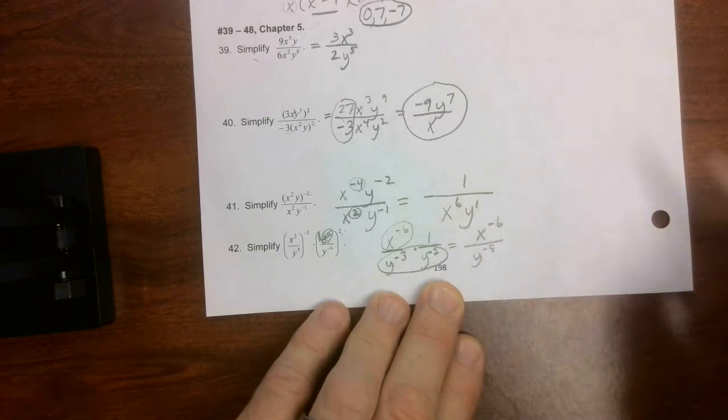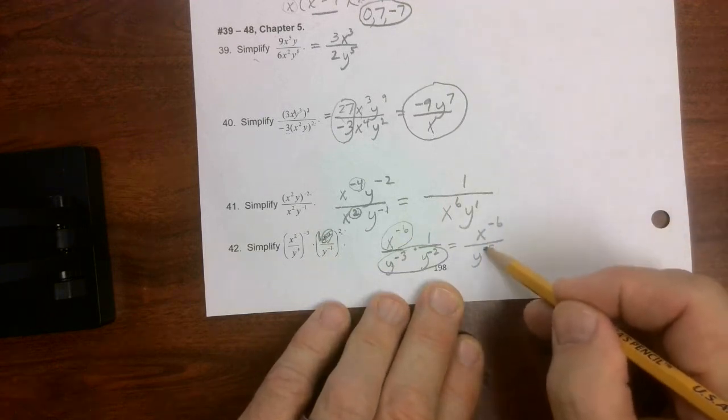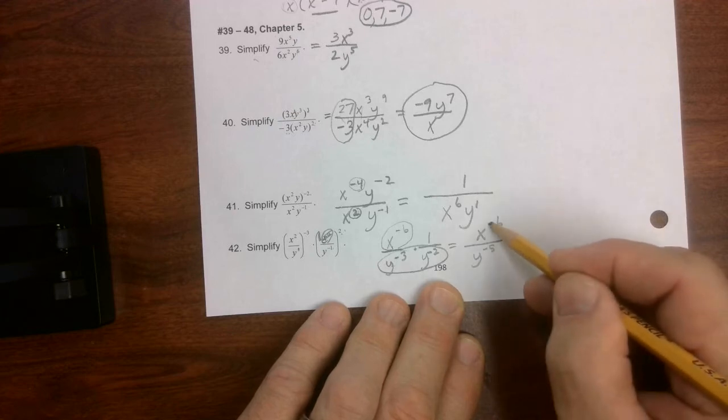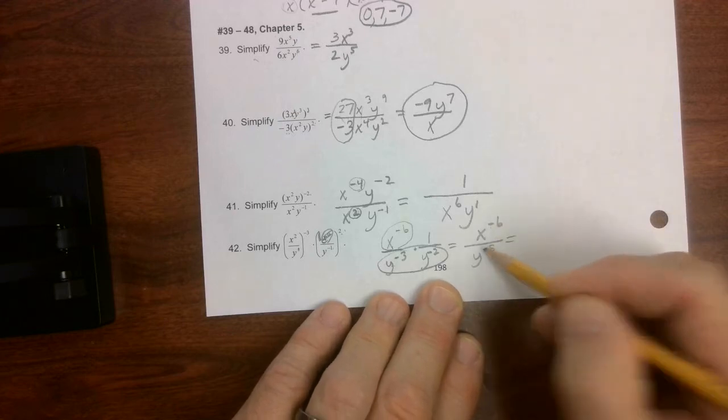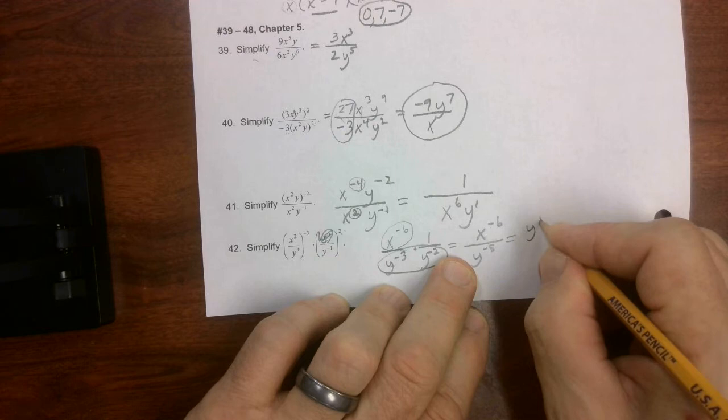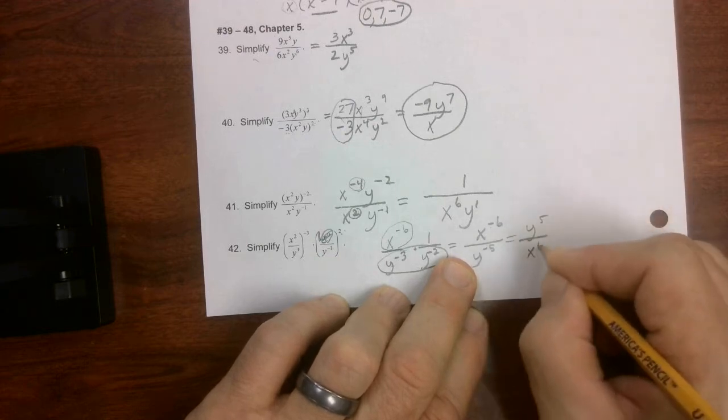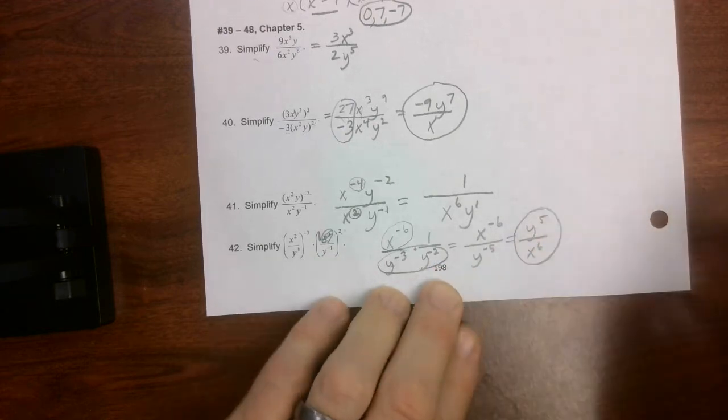And then I remember I'm not done until I've obeyed those commands. This means put me where I ain't. This means put me where I ain't. So that just means flip. And then once you've obeyed the commands go away. And there's your answer.